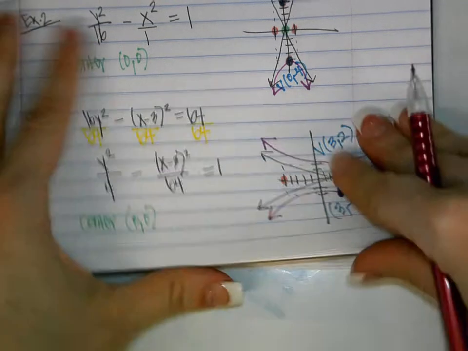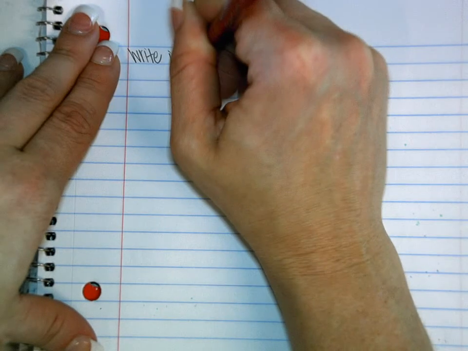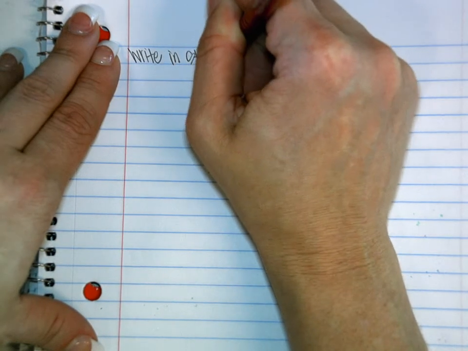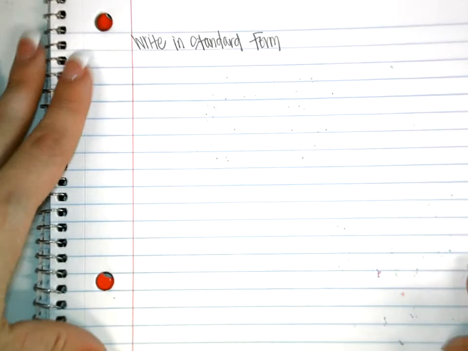Okay, next thing that I will ask you to do is rewrite something in standard form. Standard form essentially means equal to 1 and things with denominators in the bottom.